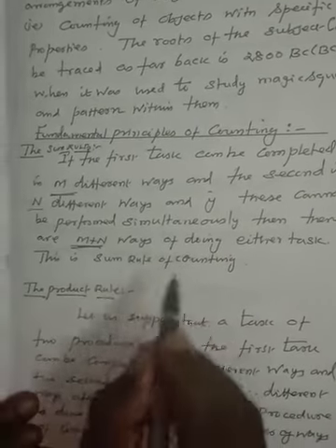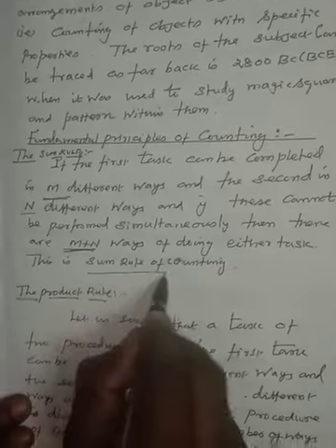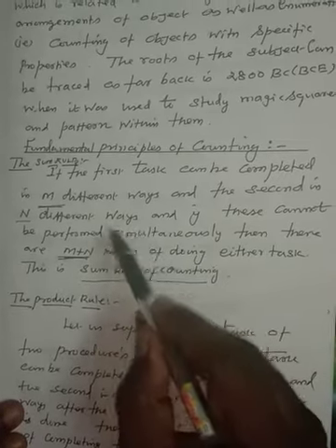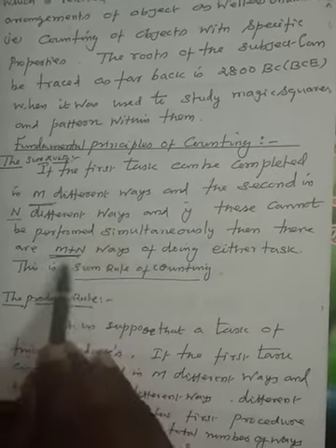This is the sum rule of counting: one is m different ways, another one is n different ways, and the sum of the two is m plus n ways.